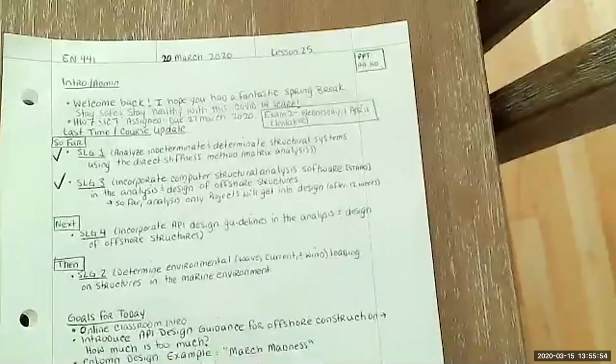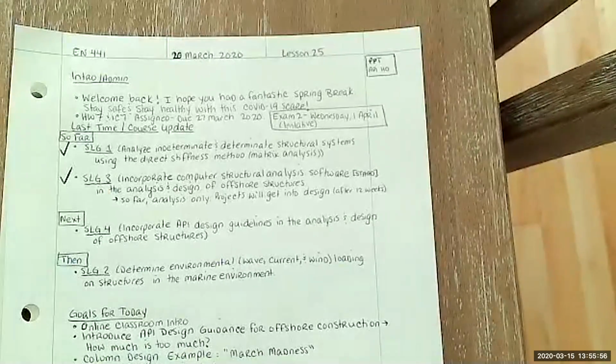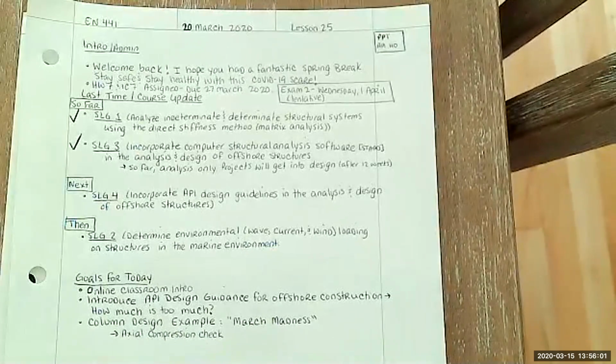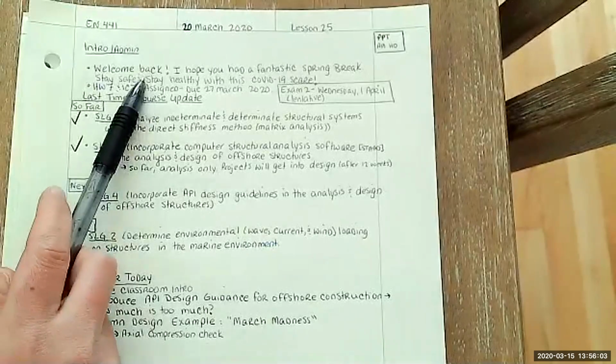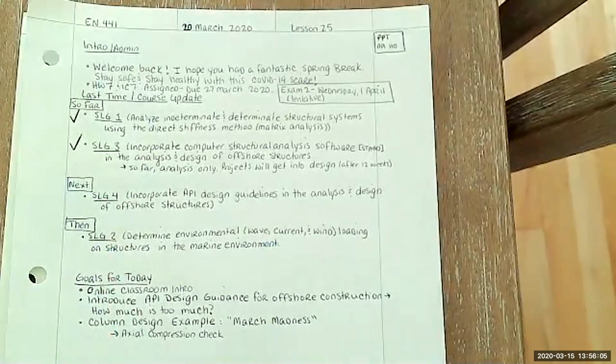I'll go ahead and show the lecture plan for today, and then I'm going to go back to the computer. Sorry again, we're still figuring out some kinks about how best to present this. Here's our normal intro admin, last time, and goals for today. I was a little too eager to write this lecture plan. You guys are still not yet back at USNA, but again, I hope you've had a great spring break. Stay safe, stay healthy.